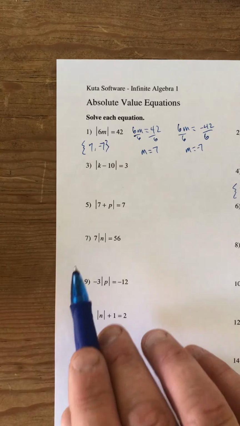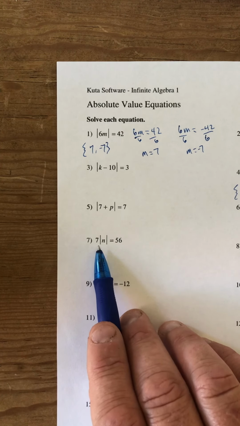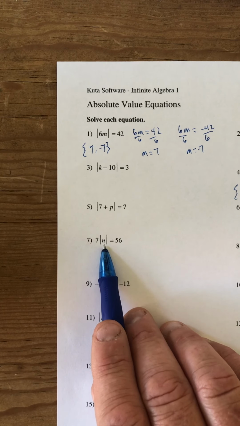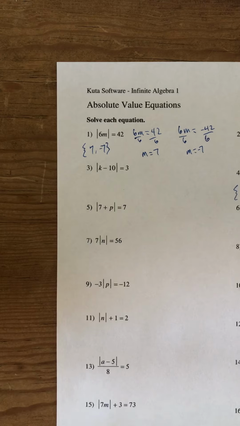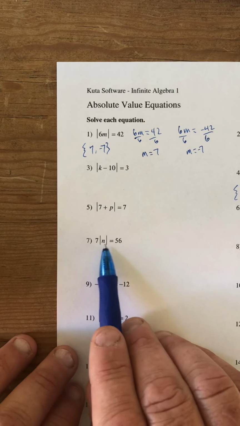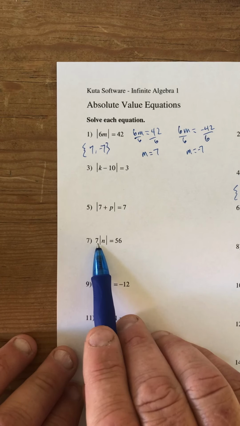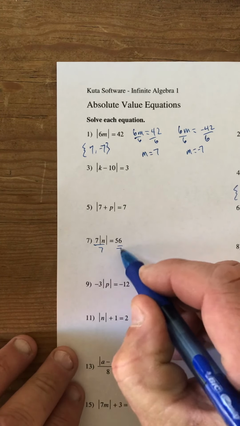Take a look at number 7. 7 is a little bit different because the 7 is on the outside of the absolute value sign. So we're going to have to do a little work before we write our two equations. So we want to isolate this absolute value sign. So the inverse operation of multiplying by 7, we're going to divide both sides by 7 first.